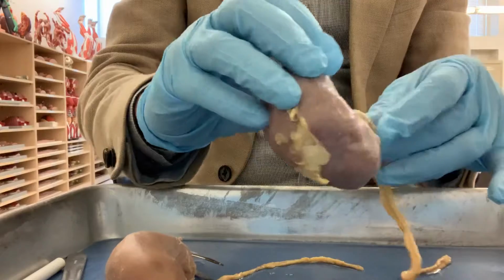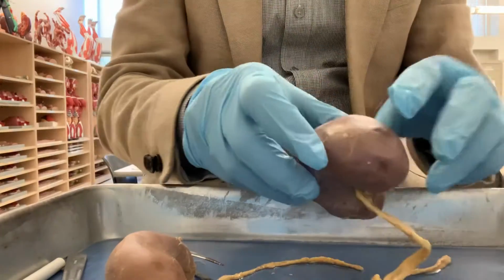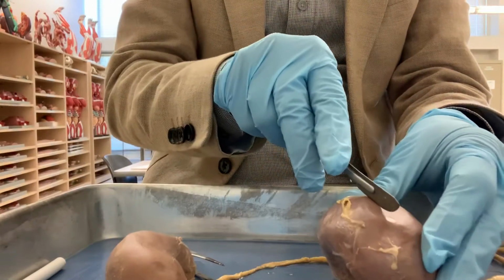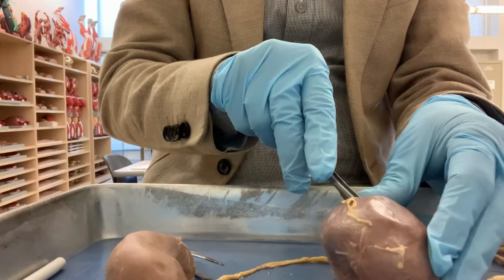Now I'm going to dissect the kidney and see inside the kidney.